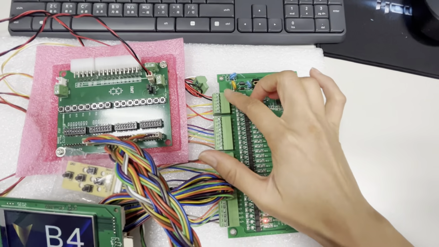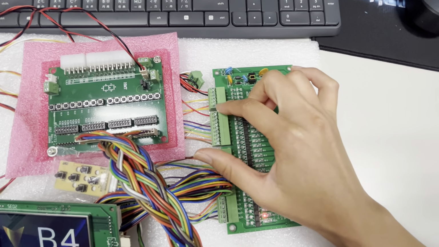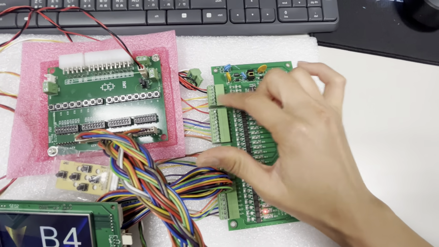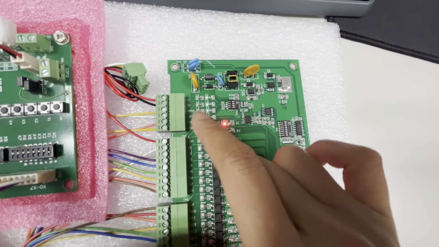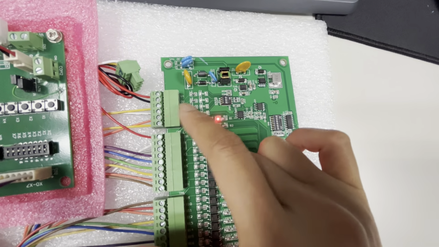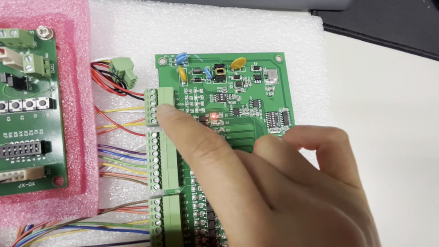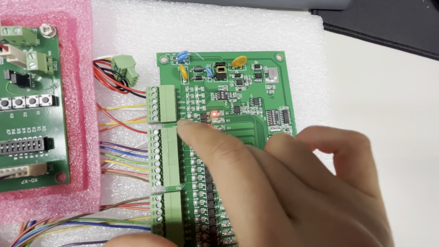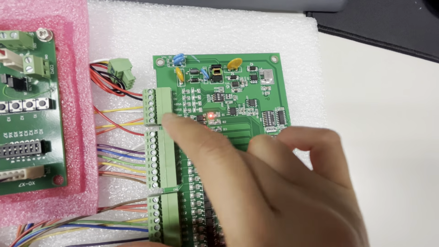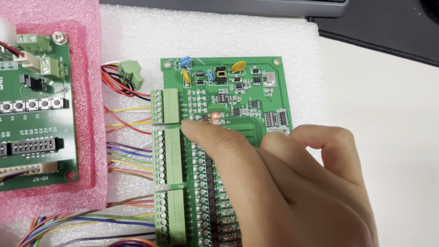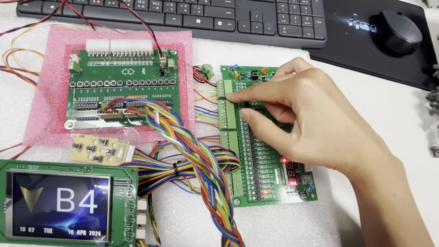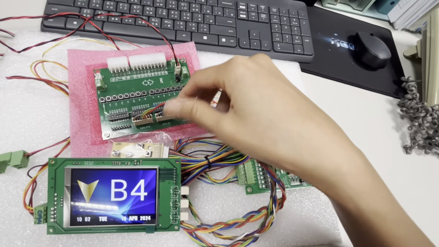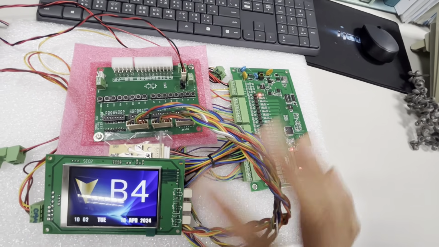And the first block is for the power and for the output. You can see it's very clearly marked here which output is for the RS-485 and which is for the CAN. Right now I connect the display with the CAN here, the high and low, so it only transfers CAN code.